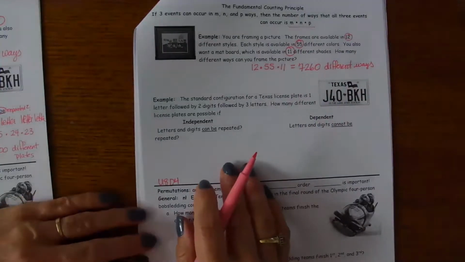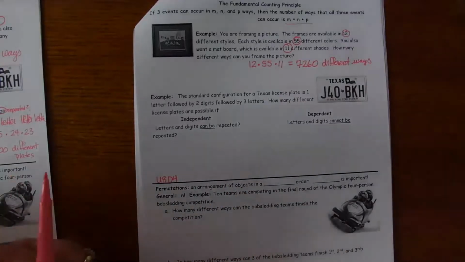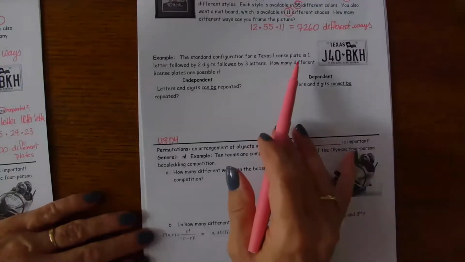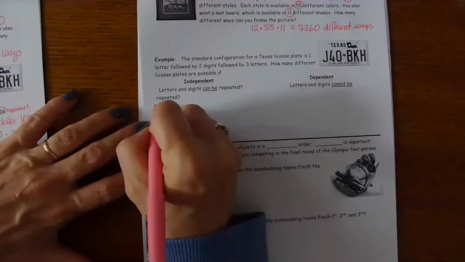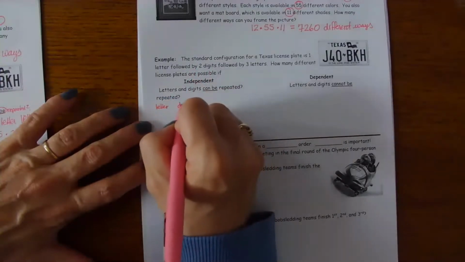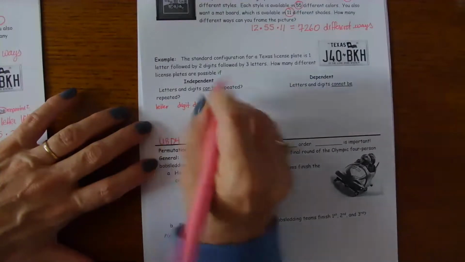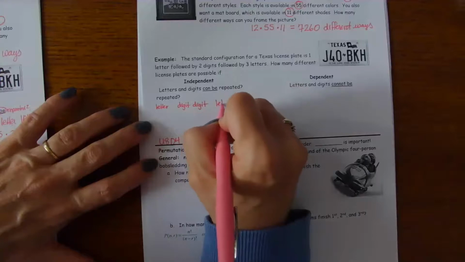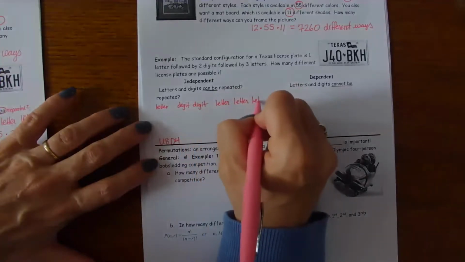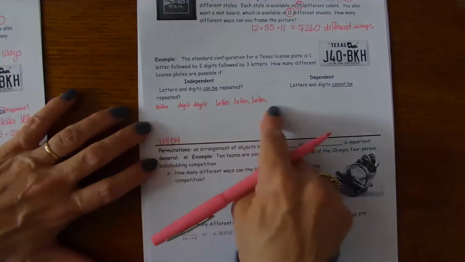ways, right? One more vocab word and we're done. Does that make sense? You just had to multiply them. Okay, the standard configuration for a Texas license plate is 1 letter. So I'm going to write letter followed by 2 digits. So digit, digit, followed by 3 letters. Letter, letter, letter. Is it going to be the same independent or dependent on what my order is?